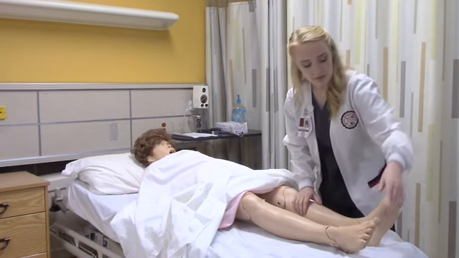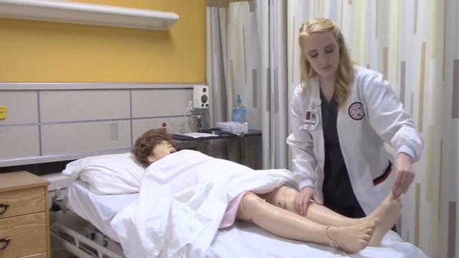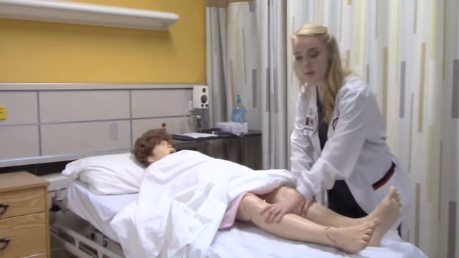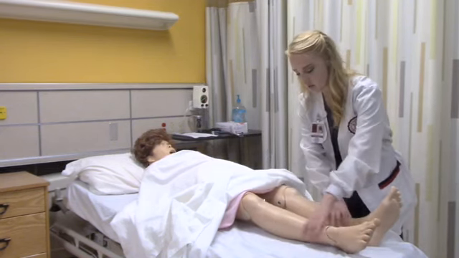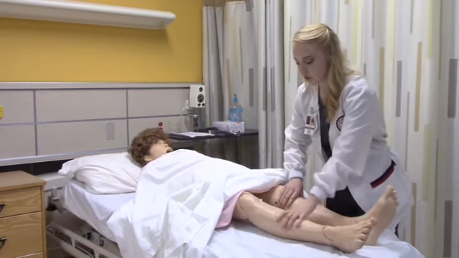Now you're going to check the capillary refill bilaterally. Again, it should be instant or less than 3 seconds. You're also going to want to feel the legs for any edema. You're going to grade this on a +1 to +4 scale. +1 is normal, but ideally you'd want 0.